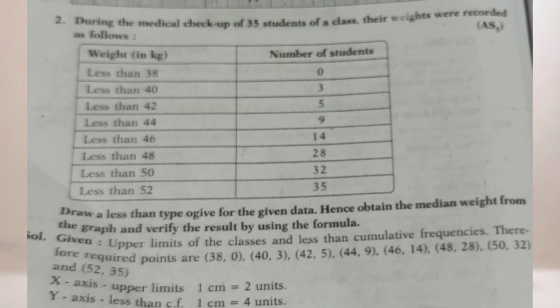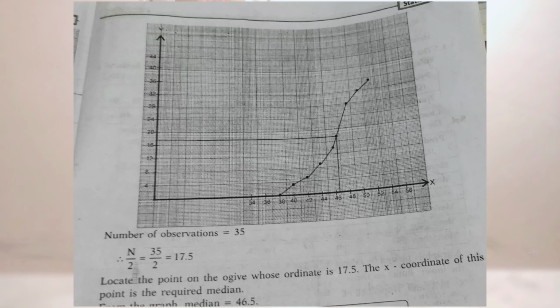Now while drawing this graph, we have to take the upper boundaries on the x-axis and LCF, that is less than cumulative frequency, on the y-axis. By taking these values, we can easily draw the graph. Okay, these are the important sums.